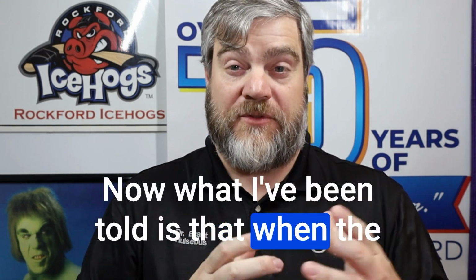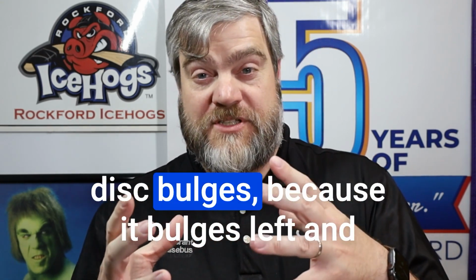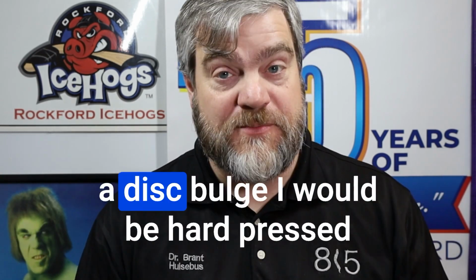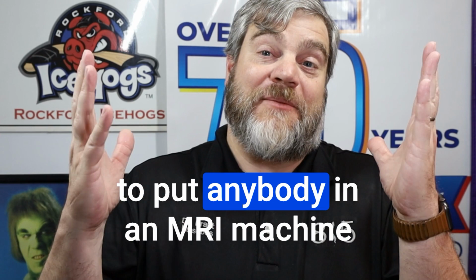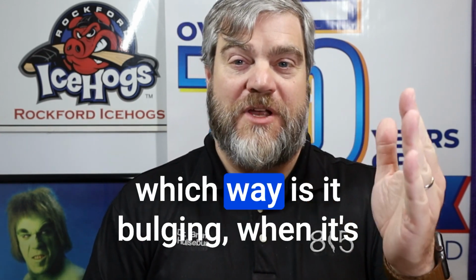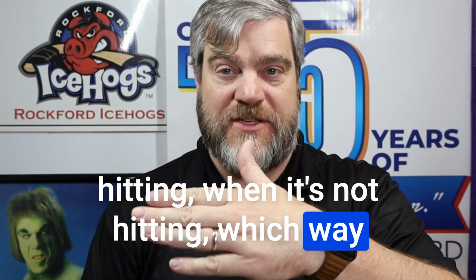Now, what I've been told is that when the disc bulges, because it bulges left or right all the time, a lot of times you might have an MRI that says you have a disc bulge. I would be hard pressed to put anybody in an MRI machine and not see a little bit of a disc bulge. The question is how much is bulging, which way is it bulging, when it's hitting, when it's not hitting, which way is it going.